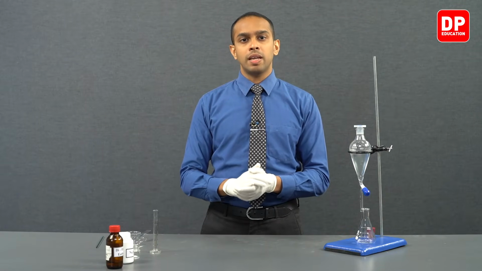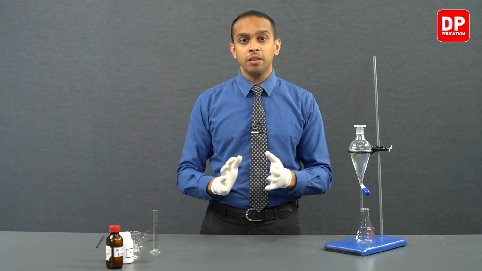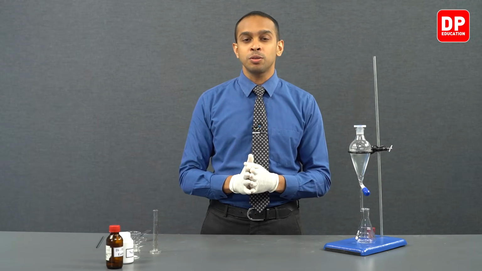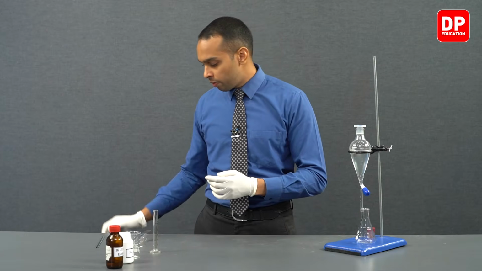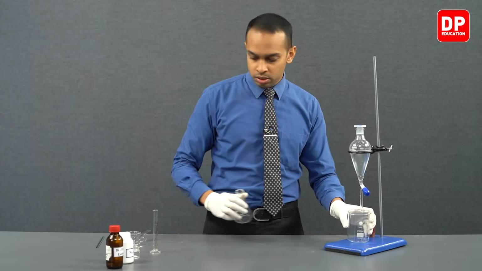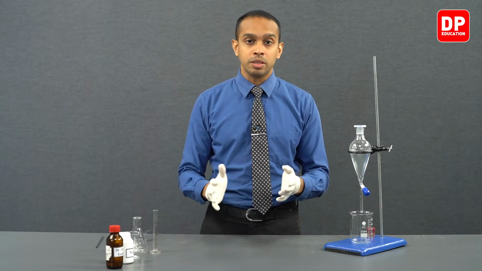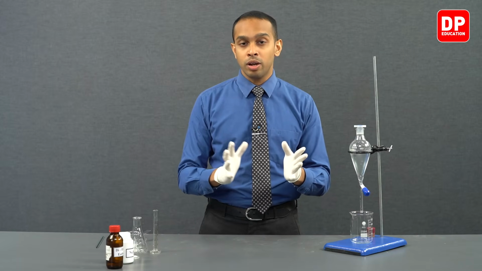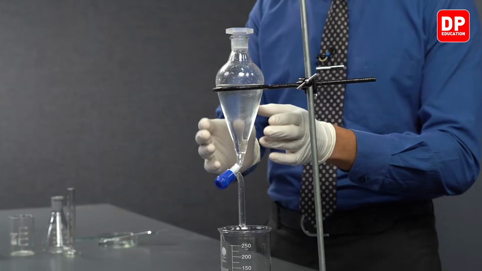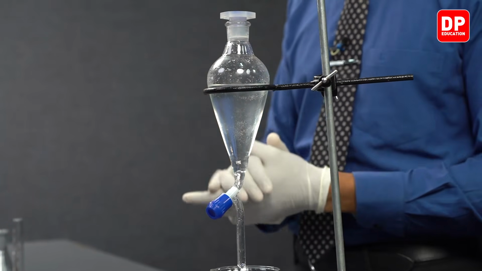Now students, we have allowed this mixture to settle for a while so that the two layers will separate. Now it is time for us to separate the layers. So we will take the first layer into a beaker, because the first layer is going to be the aqueous layer where the essential oil is mixed. So we can see over here the bottom layer is going to be your aqueous layer where the essential oil is mixed in the aqueous layer.